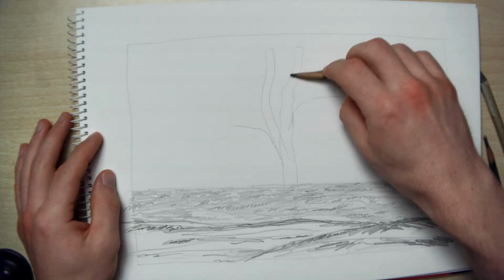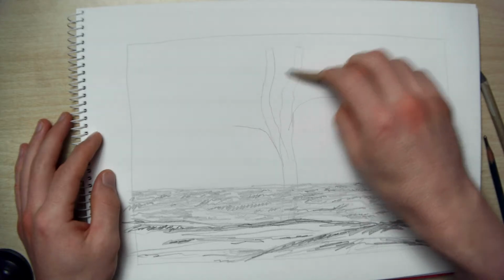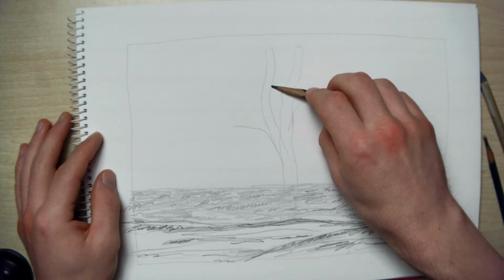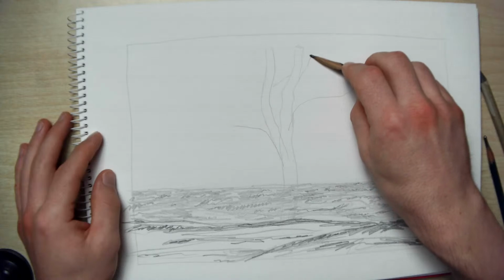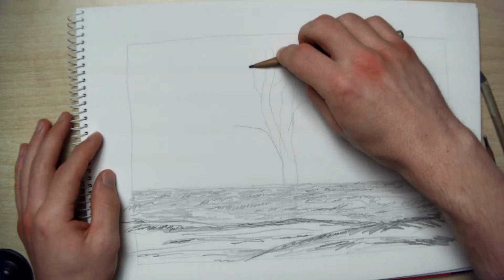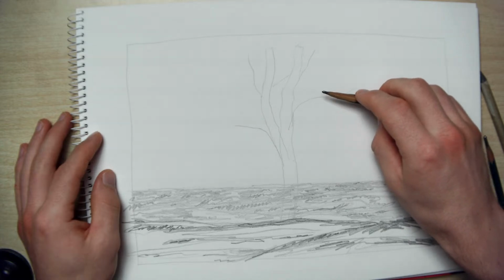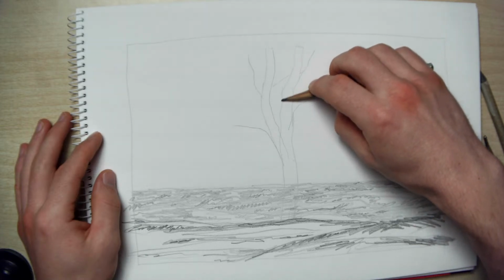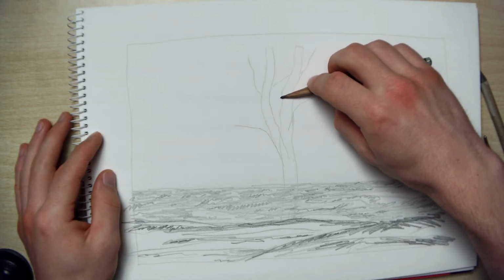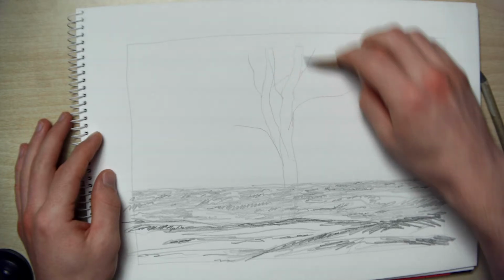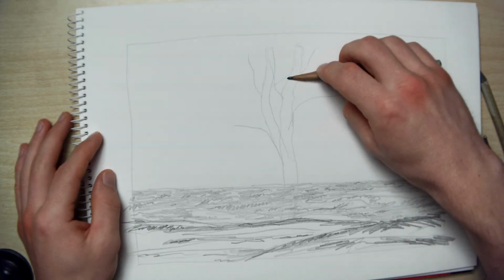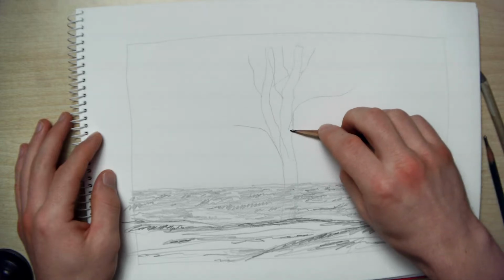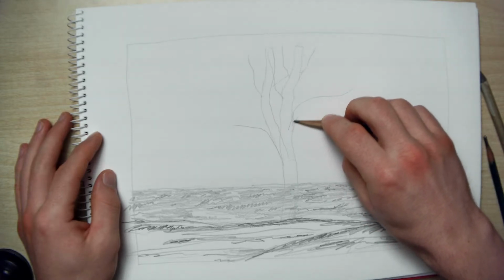Just a couple more branches. Maybe one going over to the side. Like this. One coming up right here. Another one crossing this part of the trunk. And then one up here. Okay.